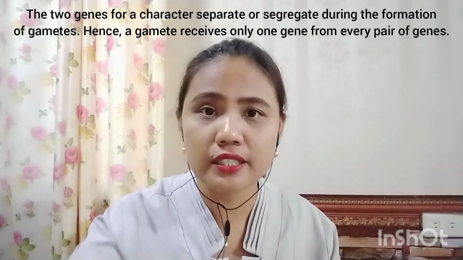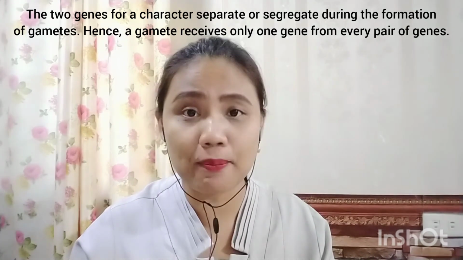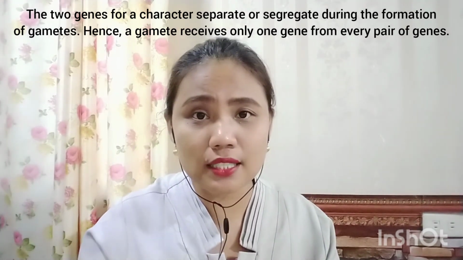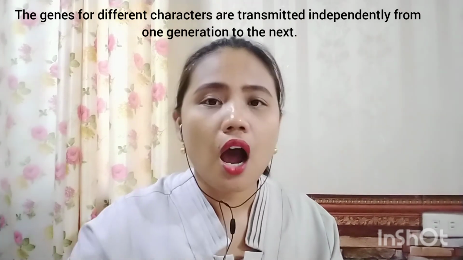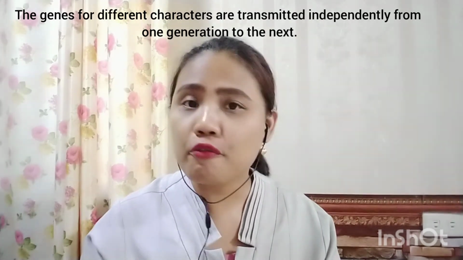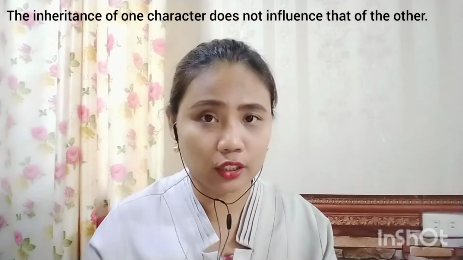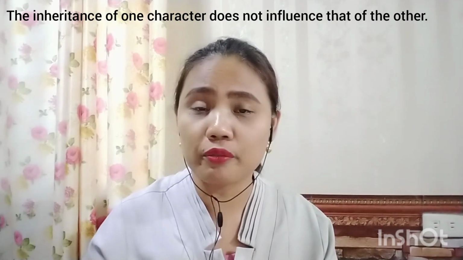When alleles for two contrasting traits are present in the same individual, the dominant trait is expressed, but the recessive trait is not. The two genes for a character separate or segregate during the formation of gametes. Hence, a gamete receives only one gene from every pair of genes. The genes for different characters are transmitted independently from one generation to the next. Thus, the inheritance of one character does not influence that of the other.